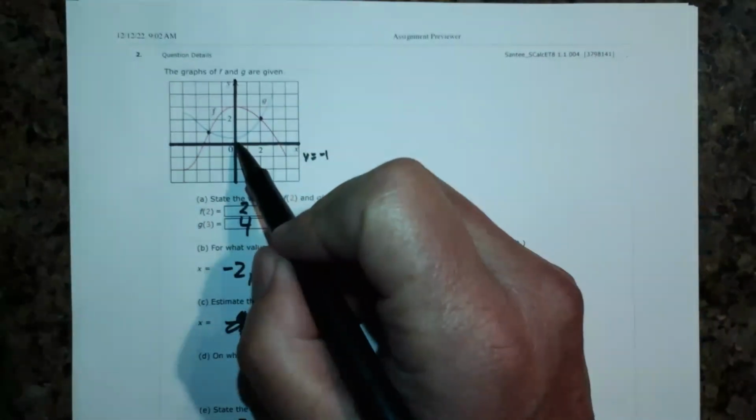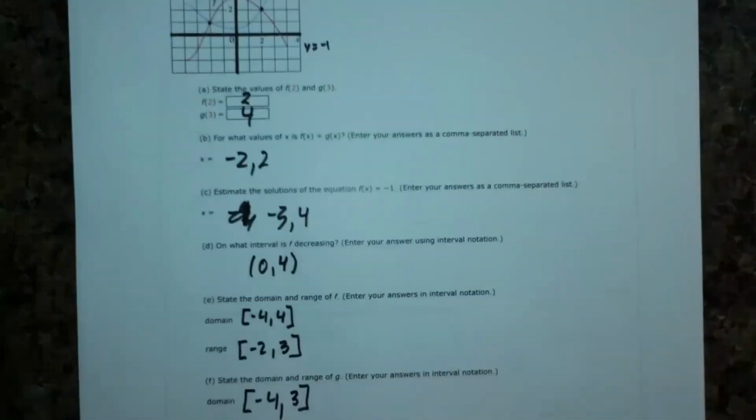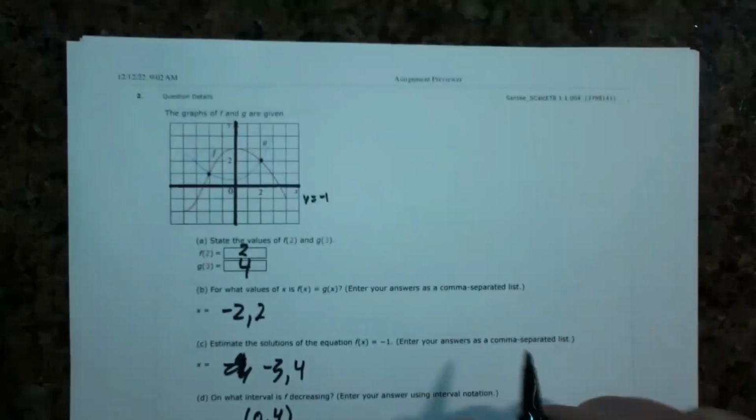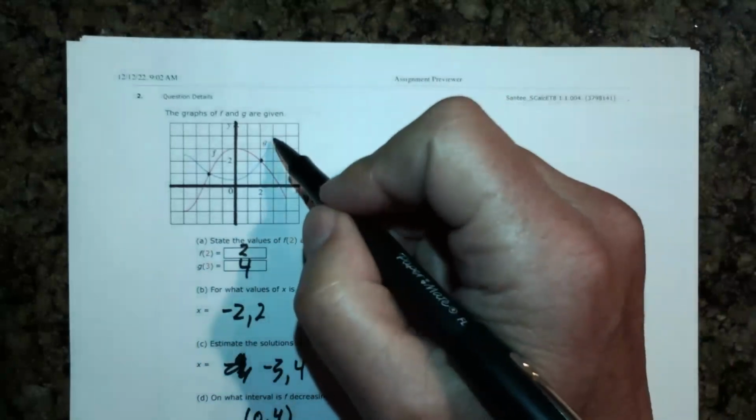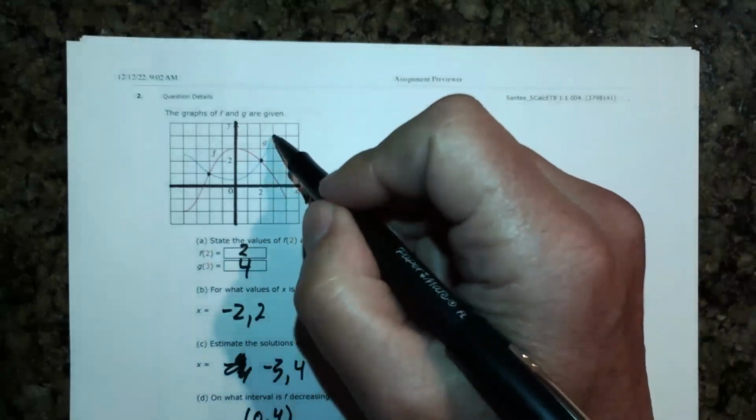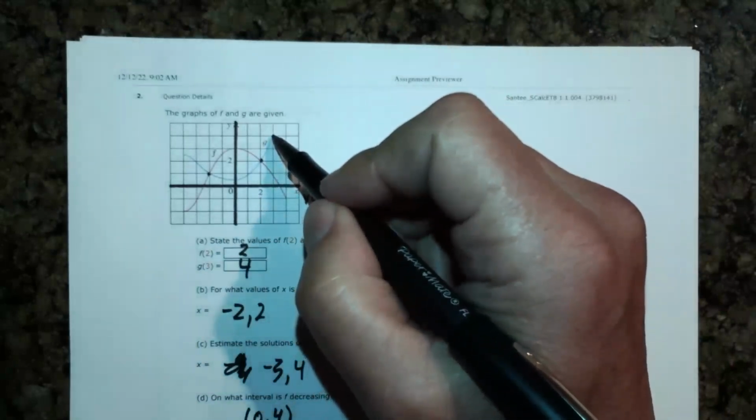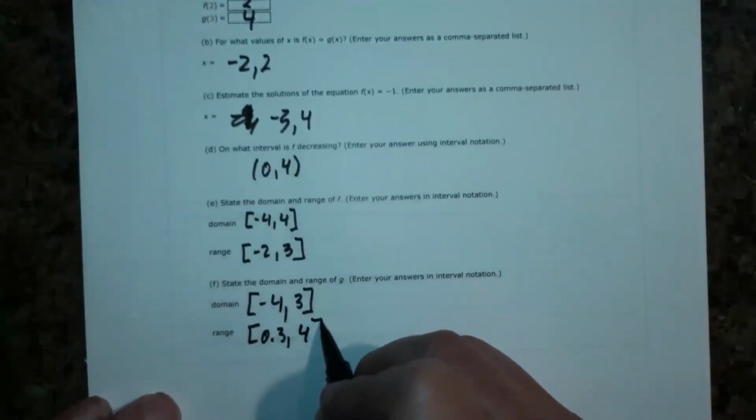It looks like we're bottoming out here. I'm going to say that's at about a positive 0.3. And it's going all the way up to here, which is at 2, 3, 4. So there we are.